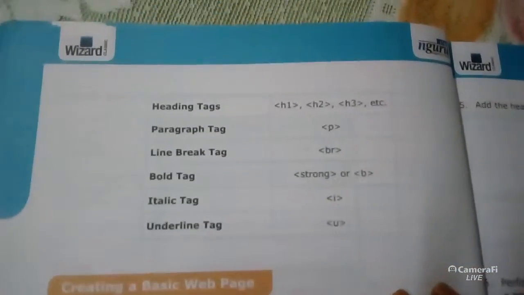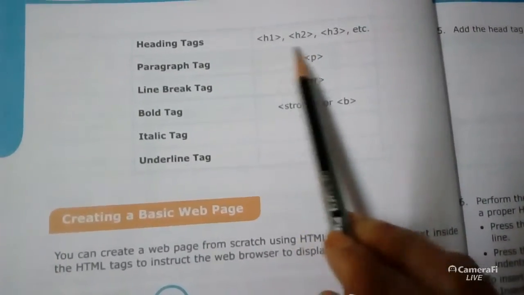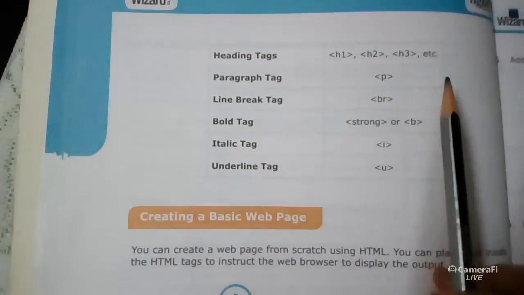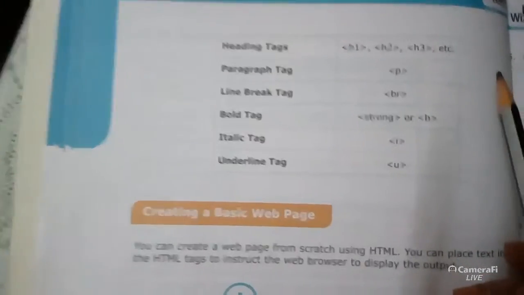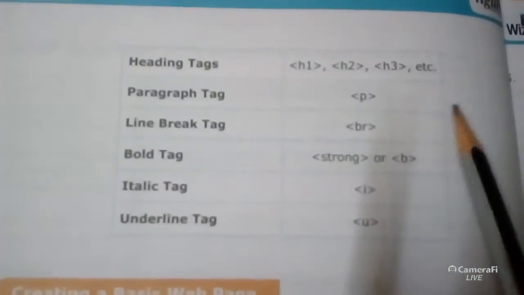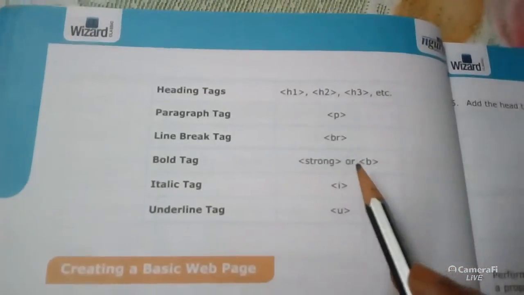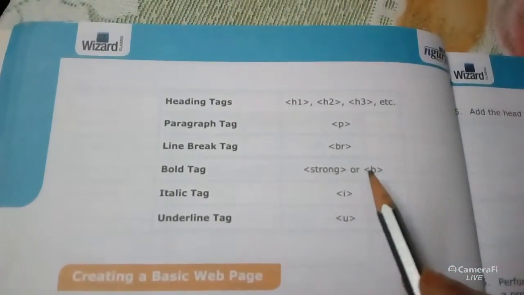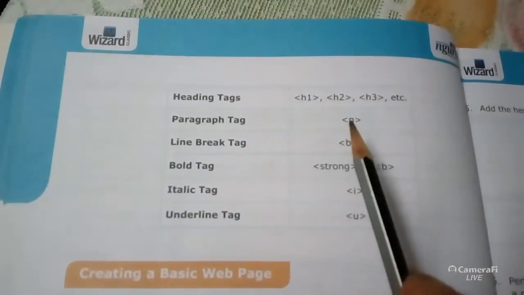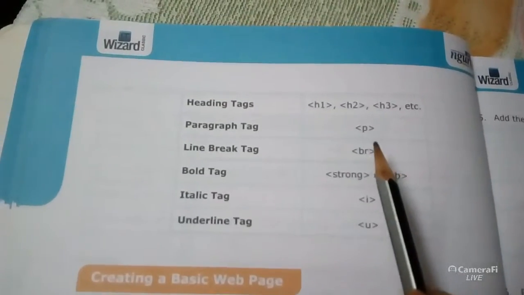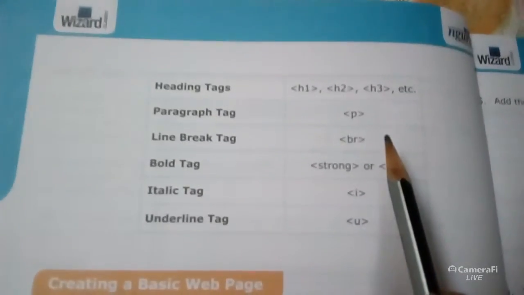Now a few common tags are the heading tags. Here you can see a few numbers like H1, H2, H3, up to H6. Okay, there are 6 sizes of text. Font size. In a Word document we have seen a lot of font sizes, but here only 6 sizes, and it is used as a heading of the web page.